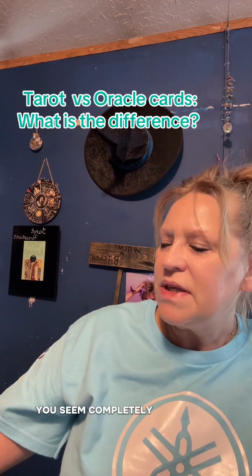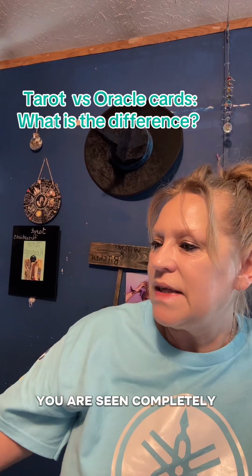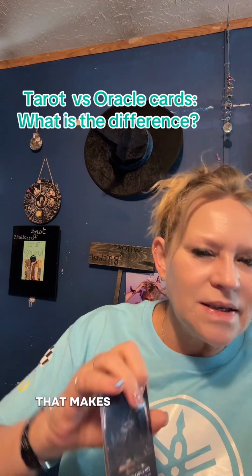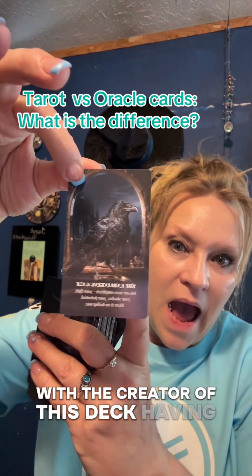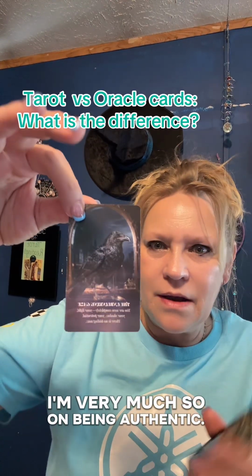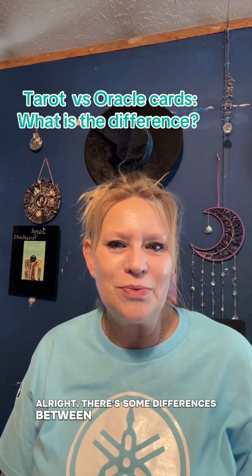You're seen completely. Your light, your shadow, your potential. There is no hiding now. That makes absolute sense to me. With the creator of this deck having something written down, this is actually telling me I'm very much so on being authentic, and this is answering that question. All right? There's some differences between tarot and oracle.